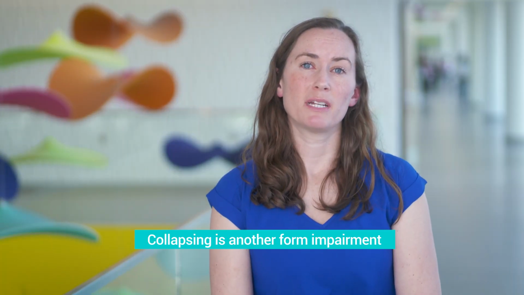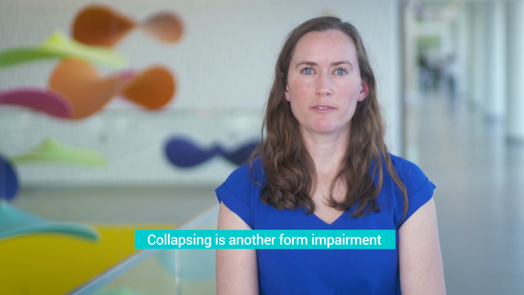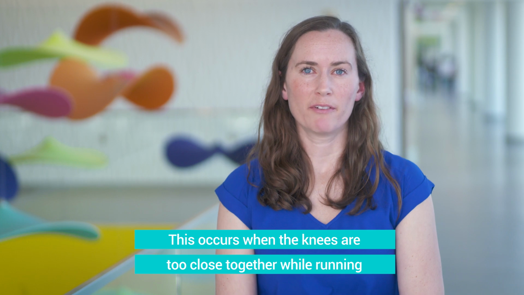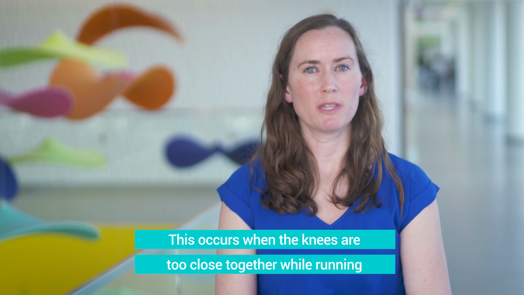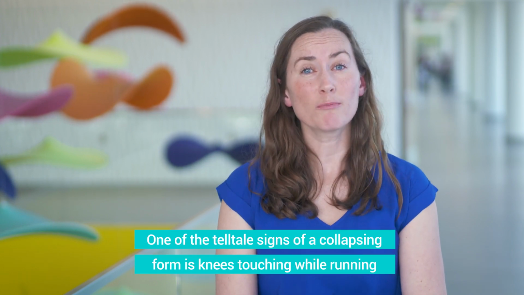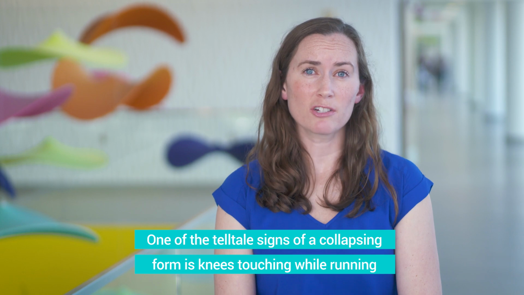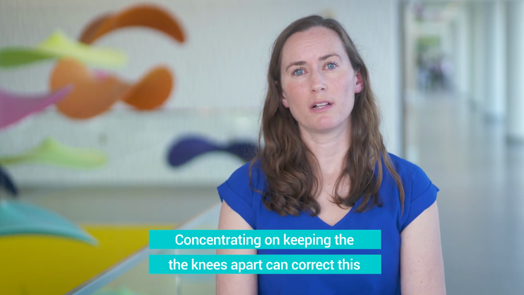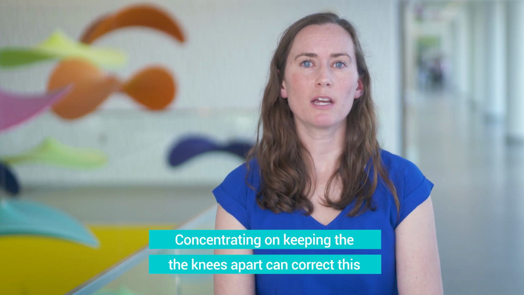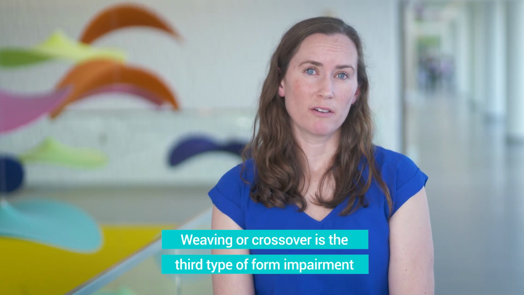The second form impairment is collapsing. This can be observed when the runner's knees are passing each other. When visualized from the front or back of the runner, if there is no open space between the knees, this will indicate that their form may be collapsing at the hips, knees, ankles, or any combination of these. Some runners will be able to recognize that they occasionally notice their knees hit each other while they're running. Additional cues to help the collapser improve their form would be to think about keeping an open knee window of space between the knees.